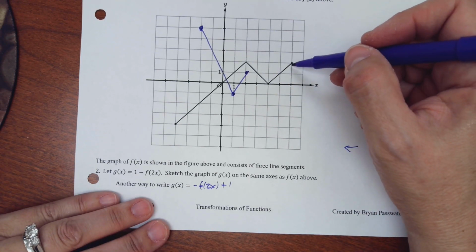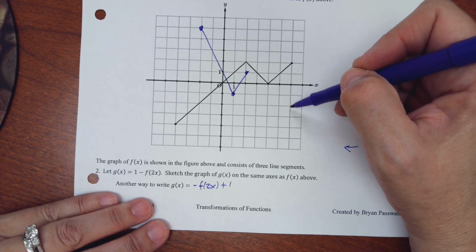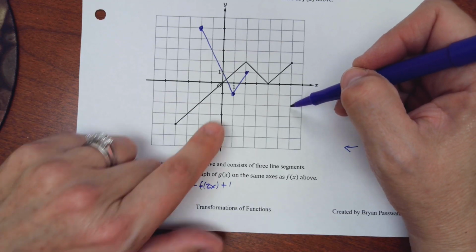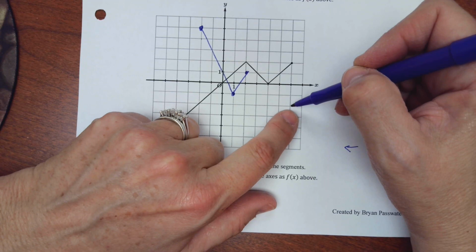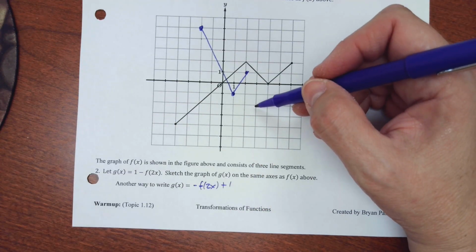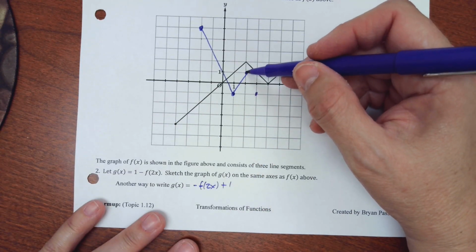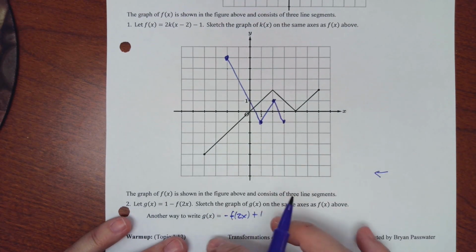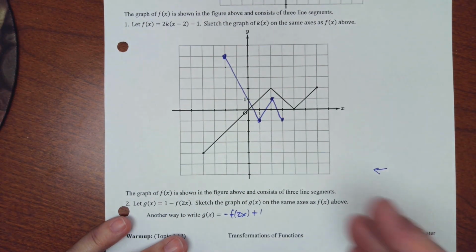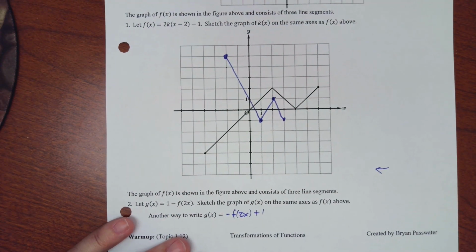And then this guy. All right, I'm going to flip it, reflect it, horizontally compress it. 1, 2, 3, 4, 5, 6. So I'll be at 3. And then I'm going to move up 1. All right, so you're doing these actions to this picture, which gets you a new picture. Okay, so there's a couple of those on your homework.